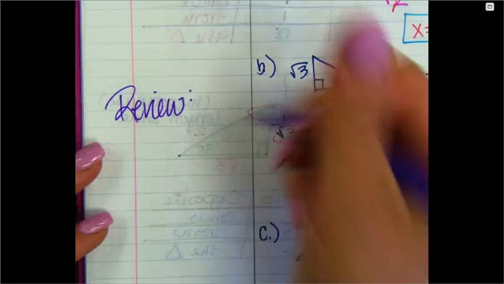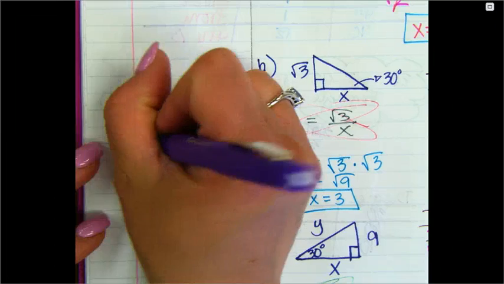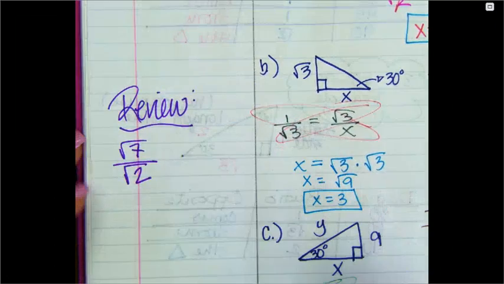A little review. Here we go. If you are given something that looks like this.